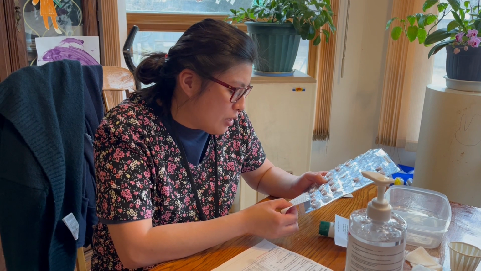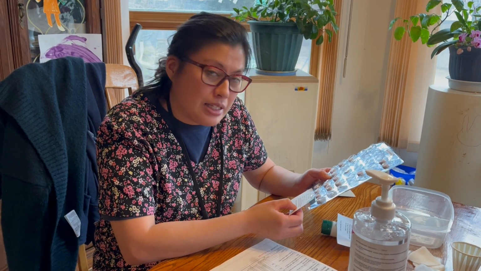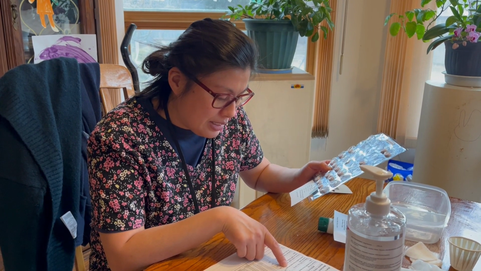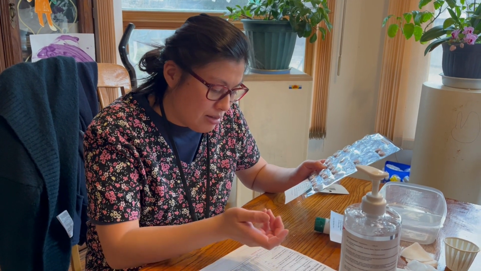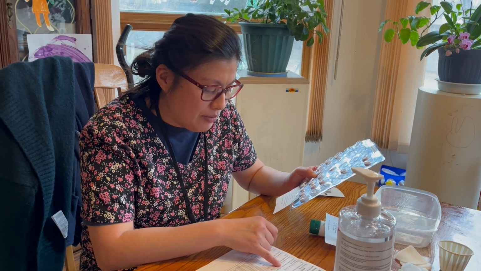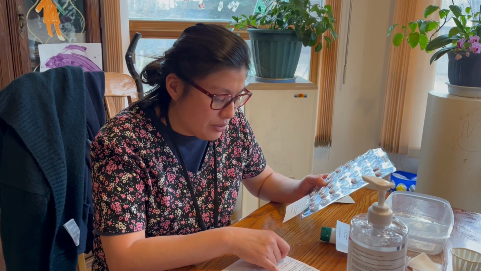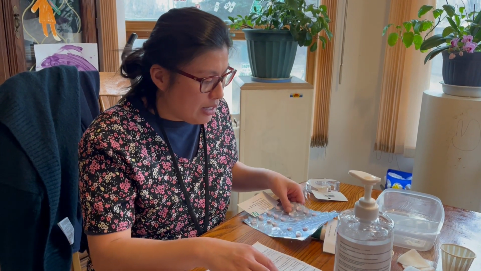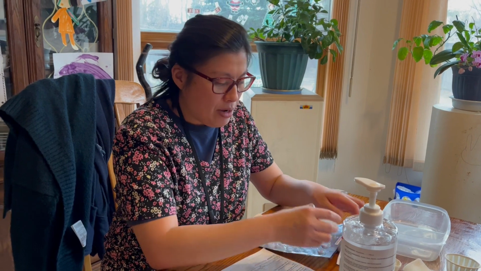Special instruction says hold if pulse is less than 60 beats per minute. And it says here as well, hold if pulse is less than 60 beats per minute. Okay, the right day, Saturday, February 19th, and I'm going to be giving it at 8 o'clock. Okay, and I have the right documentation. So at this point now, I can go ahead and prepare the medication.